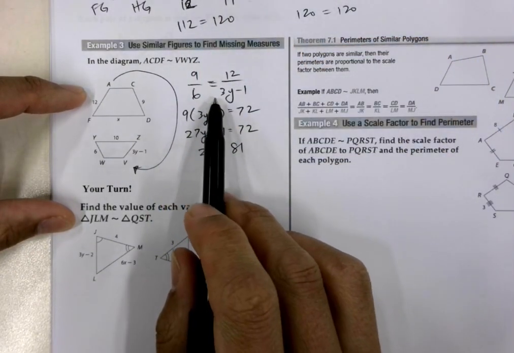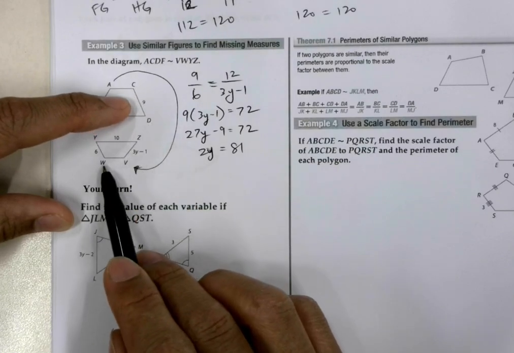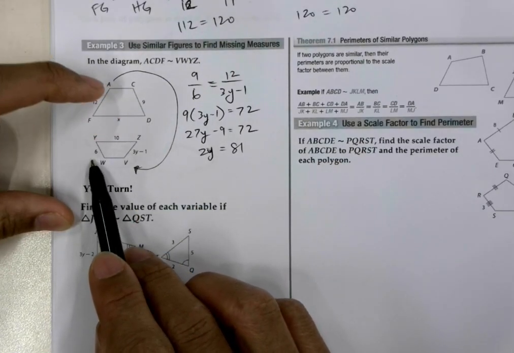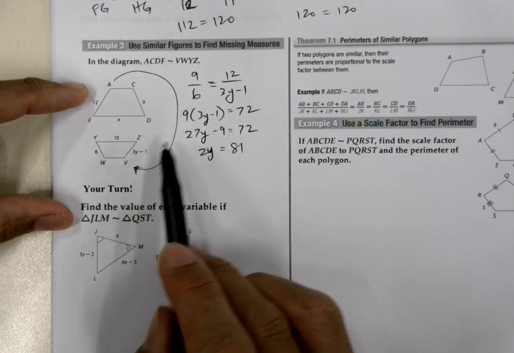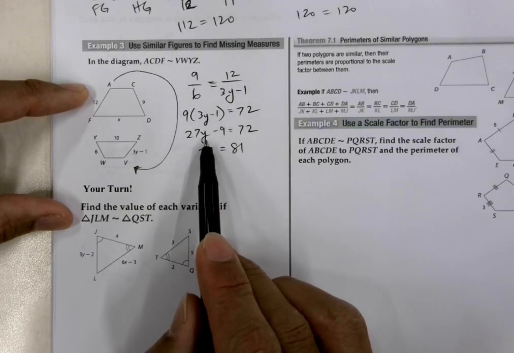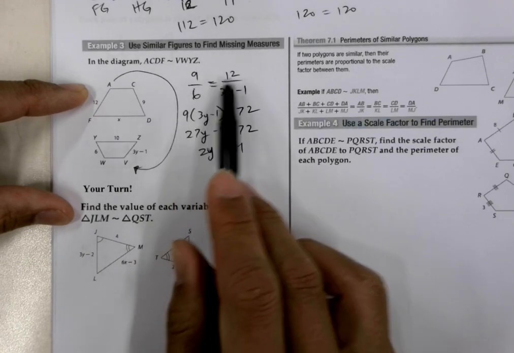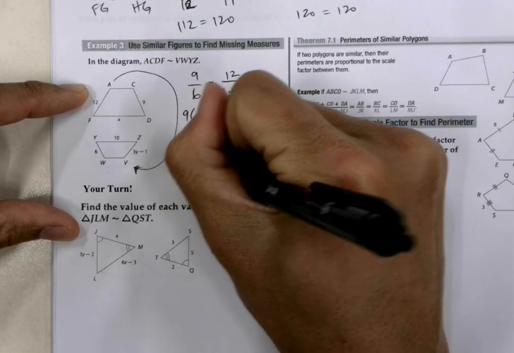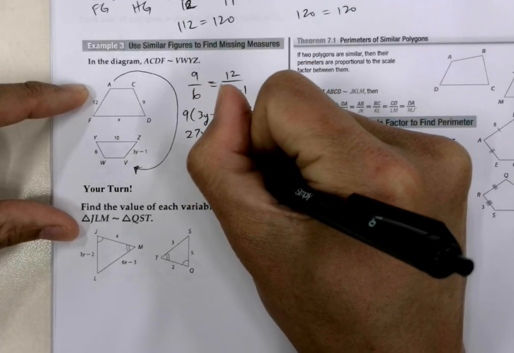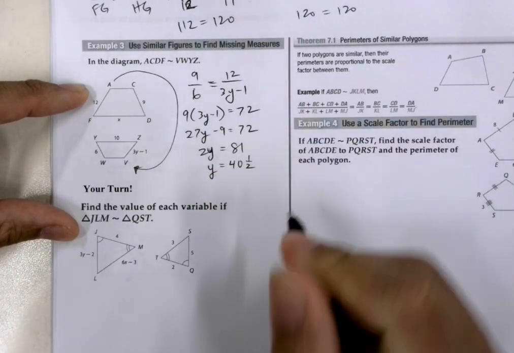Did I do the math right? Give me a second. Let me double check. So we got 9 over 6 is equal to 12 over 3y minus 1, yep, that's right. And then we get 27y minus 9 is equal to 72. That's right. Okay, so we're good. So then y is going to equal 40 and 1/2.